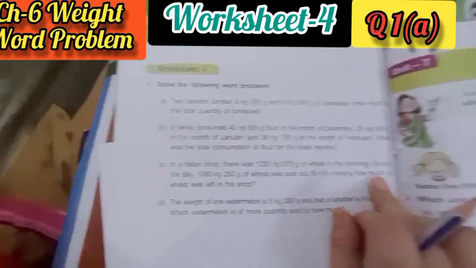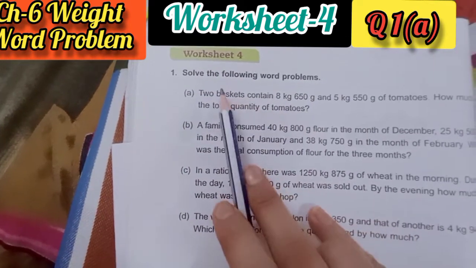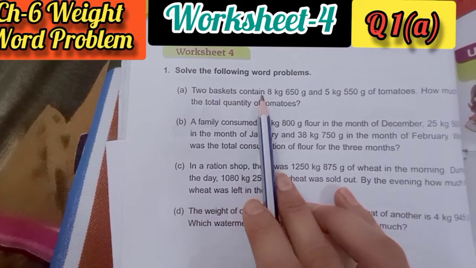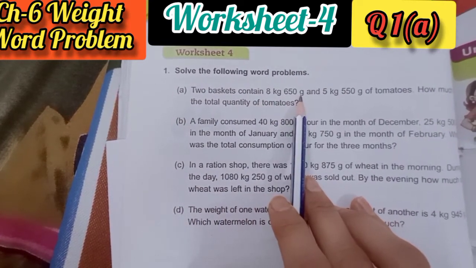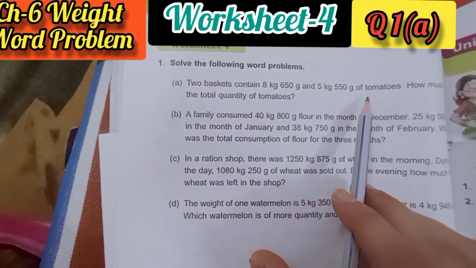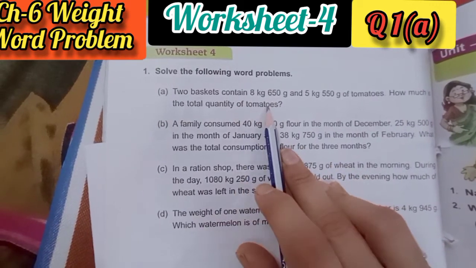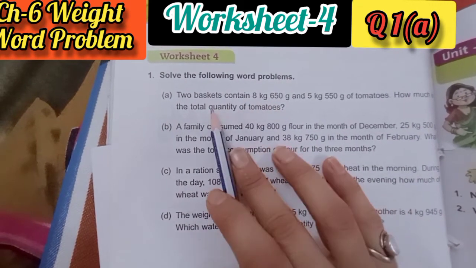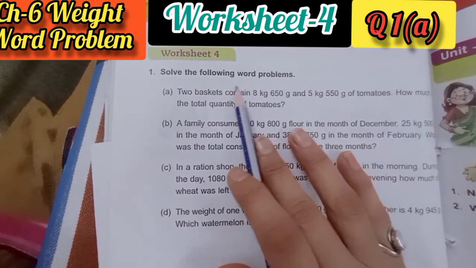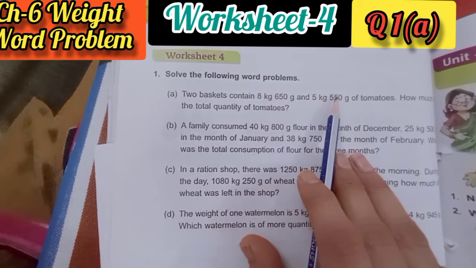Now similarly, we will move to our worksheet 4 on page number 62. Solve the following word problems. A. 2 baskets contain 8 kilogram 650 gram and 5 kilogram 550 gram of tomatoes. How much is the total quantity of tomatoes? Here again 2 baskets are having tomatoes and you have to find the total quantity of tomatoes, so we need to add here.